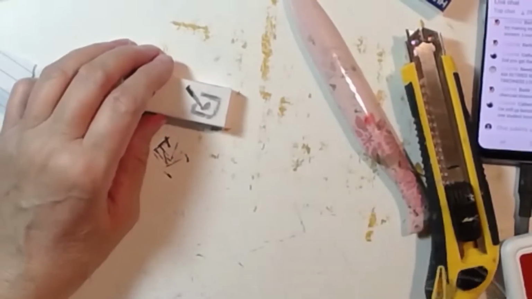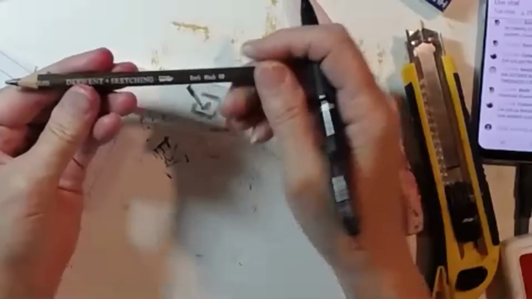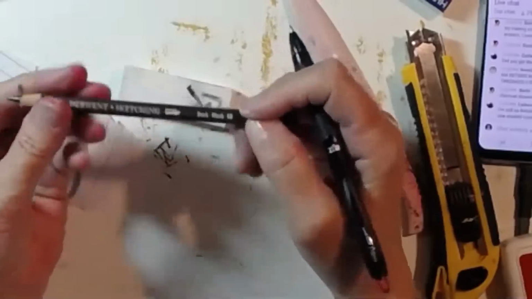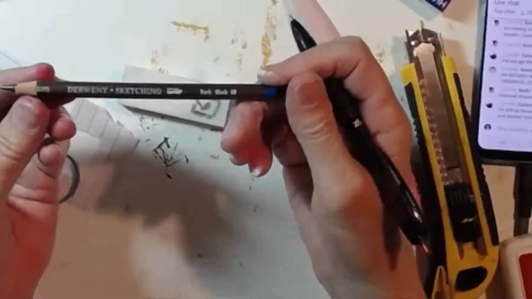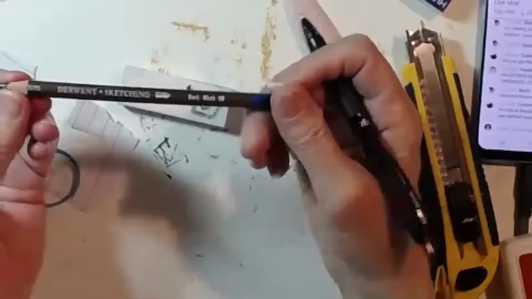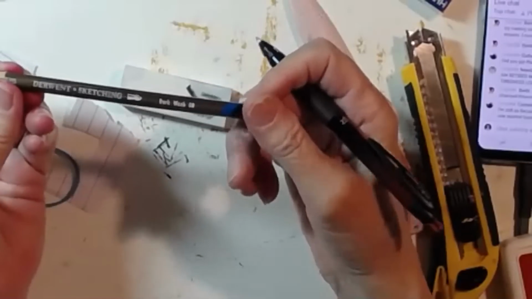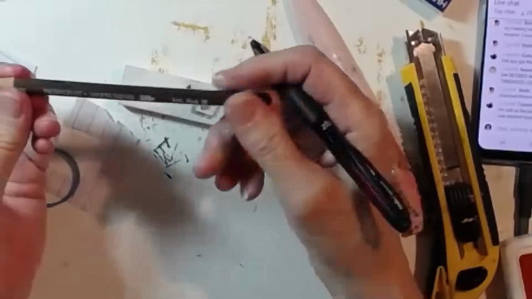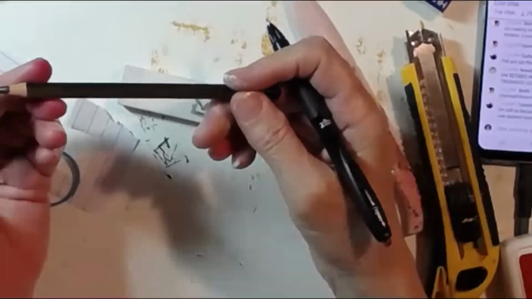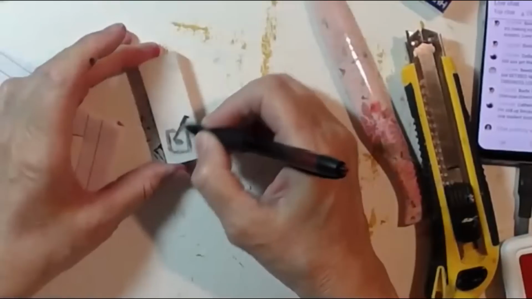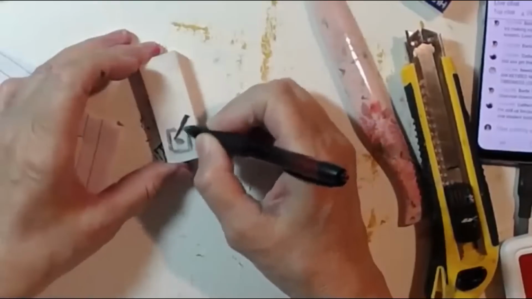That second pencil is a charcoal drawing pencil. This is a Derwent sketching pencil. It says dark wash. It's an 8B lead. It's not charcoal, it's graphite, but it's a heavy 8B instead of a 2B. An 8B is a darker lead. It has more graphite on it.